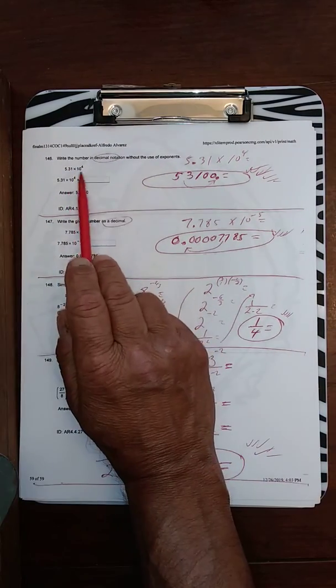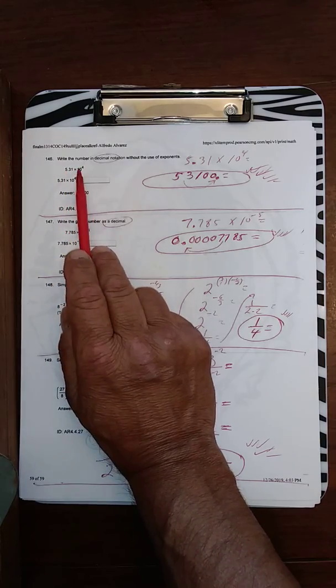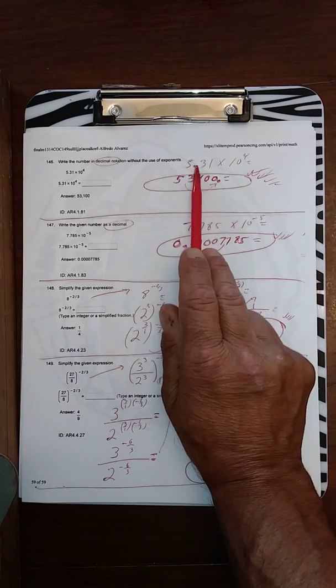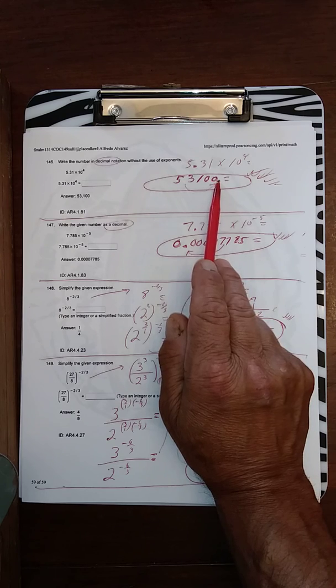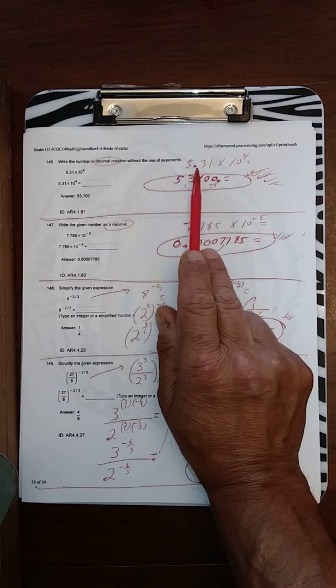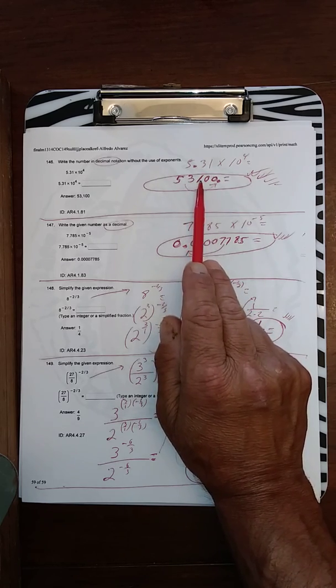So now, write this in decimal form. 5.31000. So this number times 10 to the 4, because we're going to have to make it bigger. 5.3, make it go bigger how many times? 4 times. So we're going to have to go 1, 2, 3, 4.